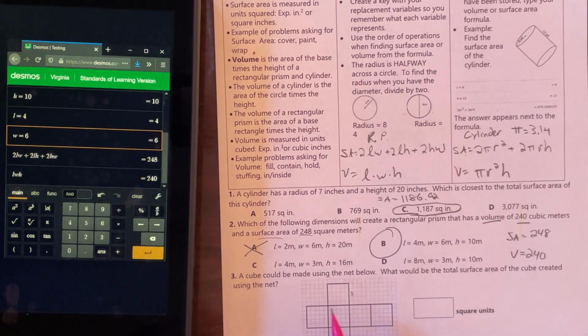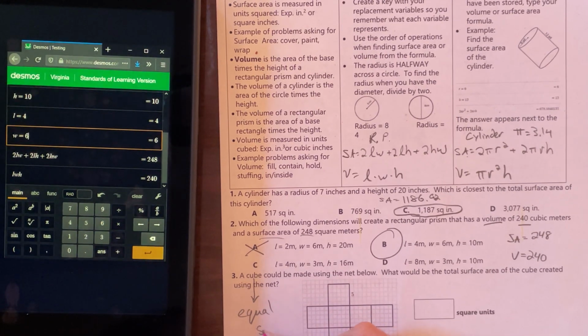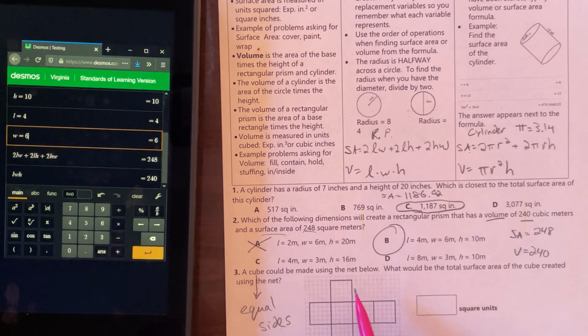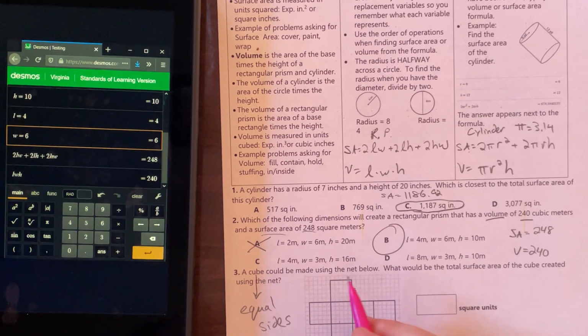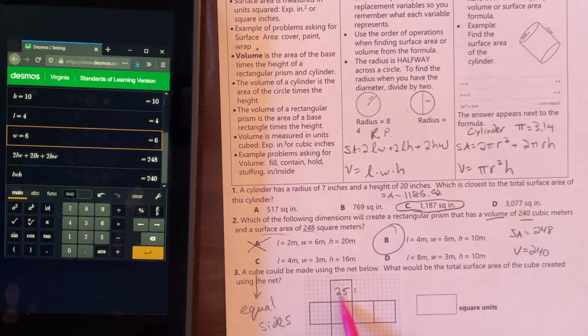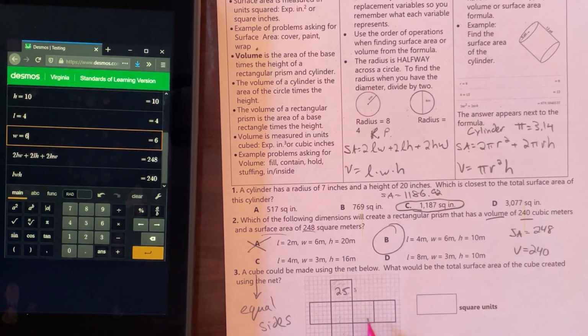So again, make sure you're saying a cube has equal sides. And you notice that by saying this, we're saying, okay, if this side length is 5, that means that the area of this one square is 25. That means that we have, well, how many total squares? We have 1, 2, 3, 4, 5, 6.